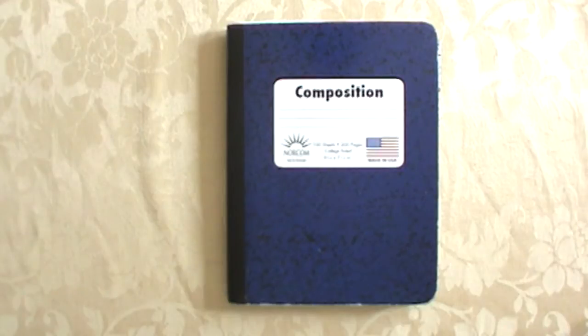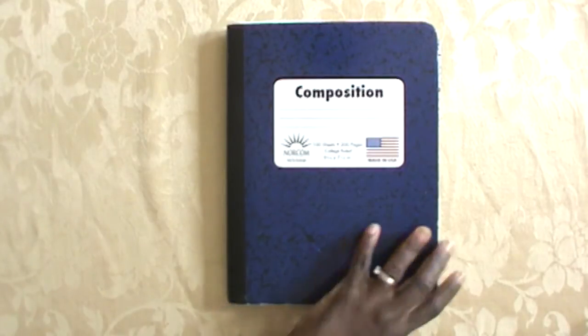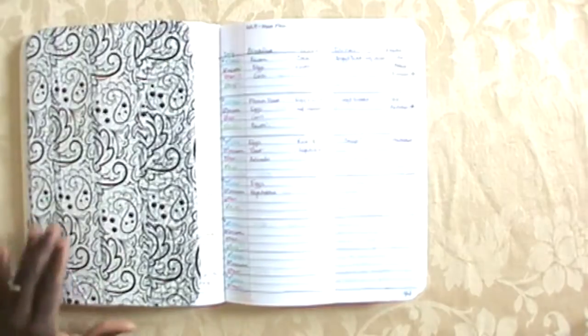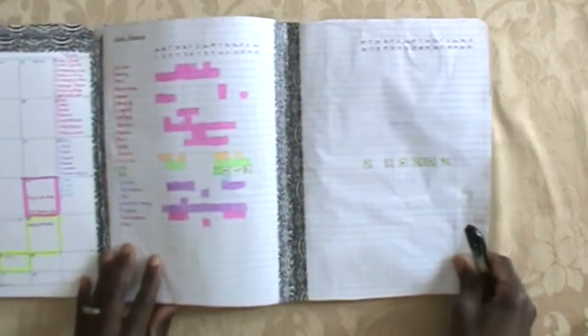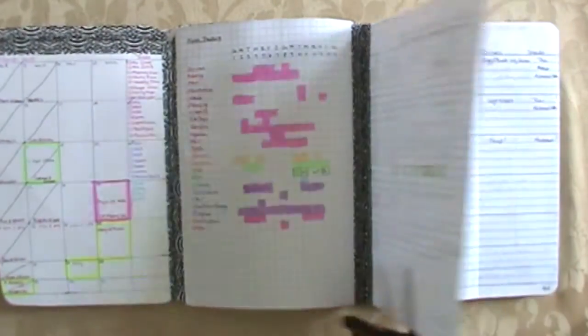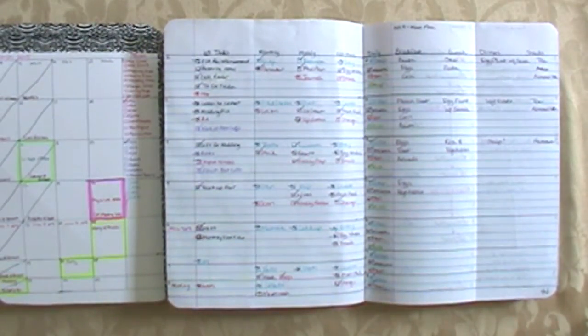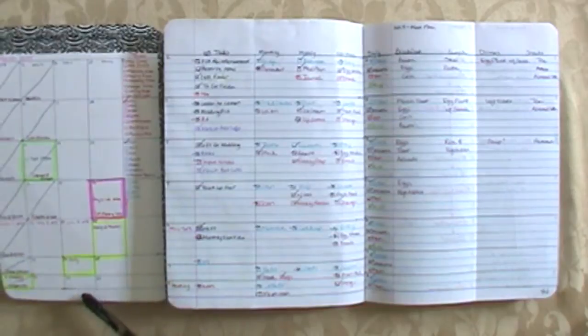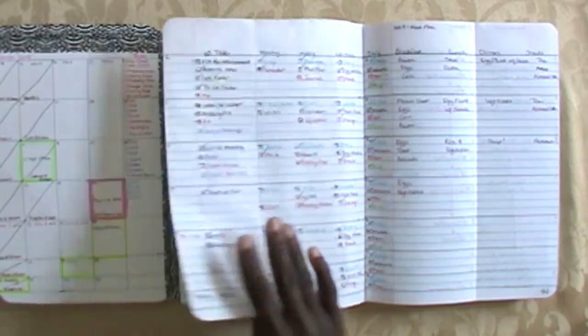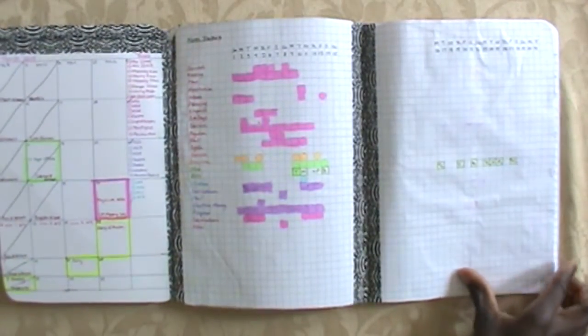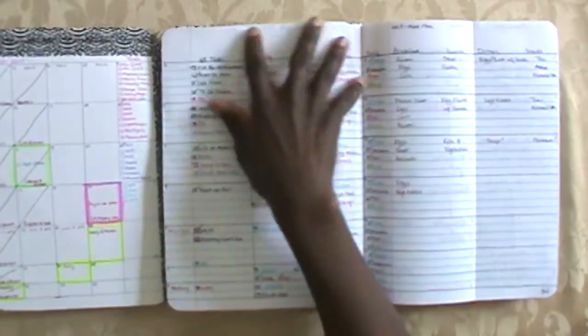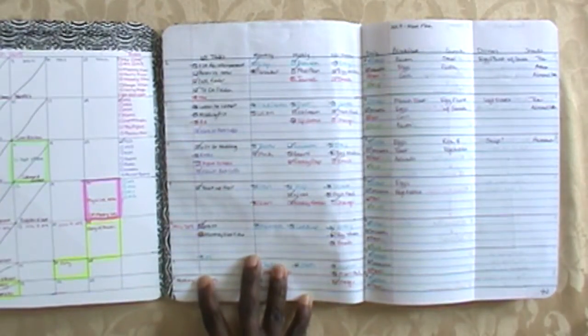We've gone over the monthly view, which is right here. We've gone over the monthly view of the planner. We've gone over the weekly view. And now I wanted to go over the daily view. So again, we have our monthly view. We have our monthly tracking on this page. We have our weekly view.